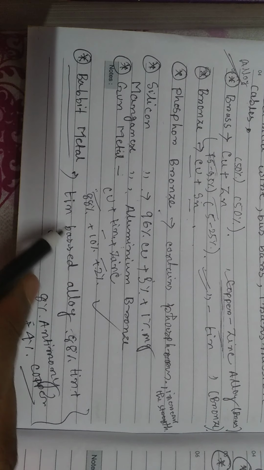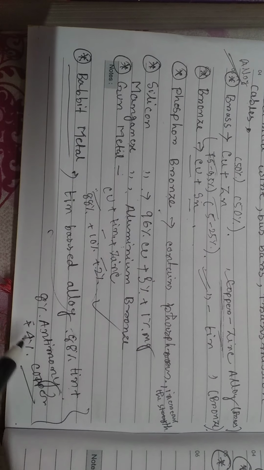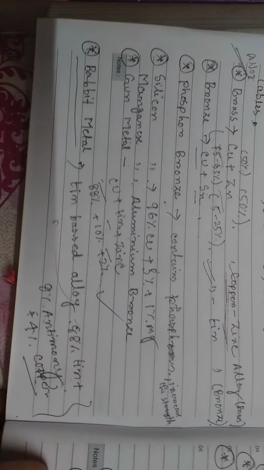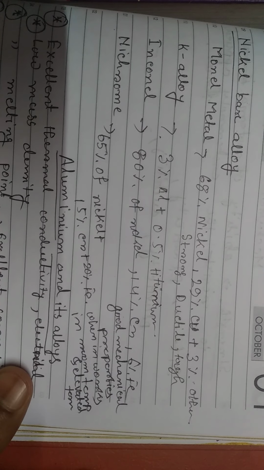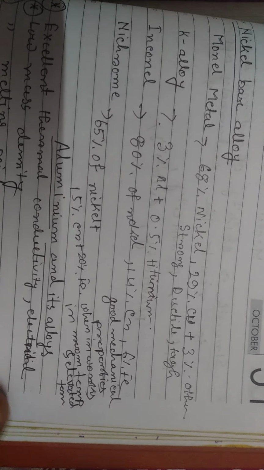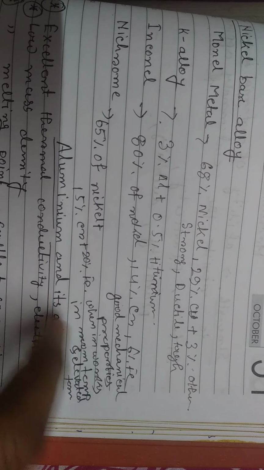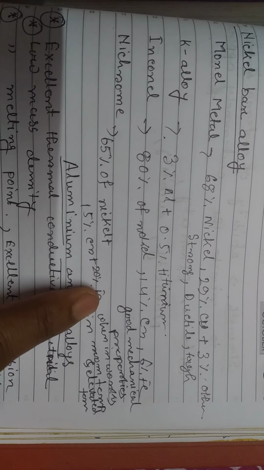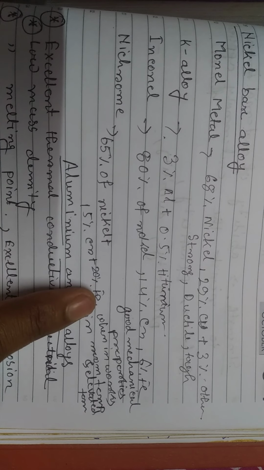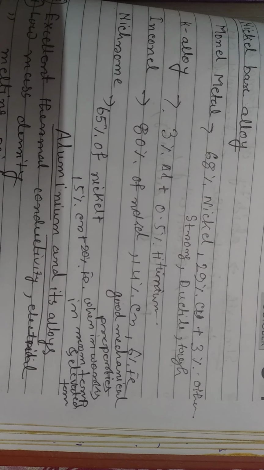And Babbitt metal is basically a tin base alloy, in which 88% tin, 8% antimony and 4% copper are present. That's Babbitt metal. And some nickel base alloys are Monel metal, K alloy, Inconel and nichrome. Inconel is basically used for good mechanical properties at room temperature as well as at high elevated temperatures. And nichrome, you know, is basically used as an electrical wire in electrical furnaces because of its high heating resistance.